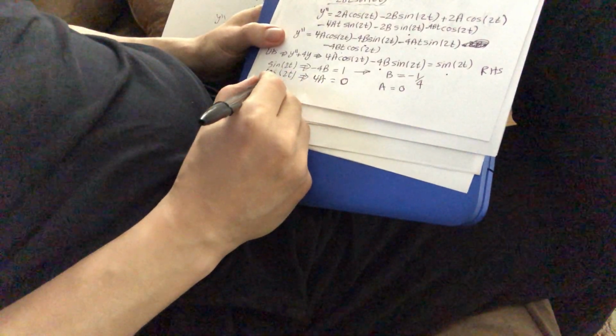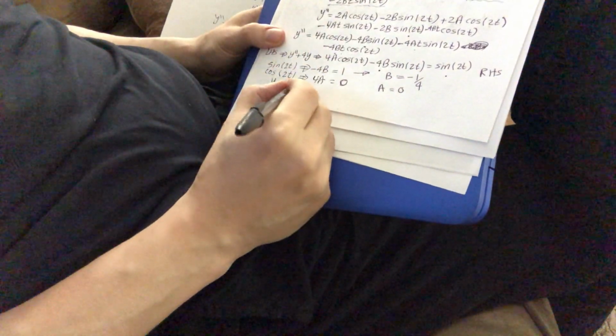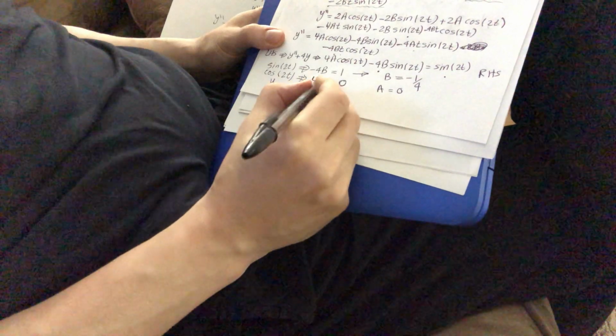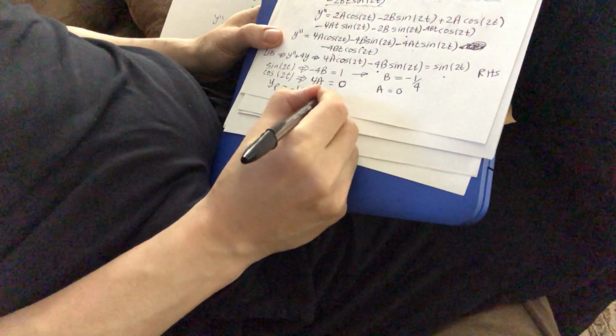That means that your UP is, cosine A is 0, so that cancels out. And B is minus 1 over 4, so your answer would be minus 1 over 4 t cosine of 2t.